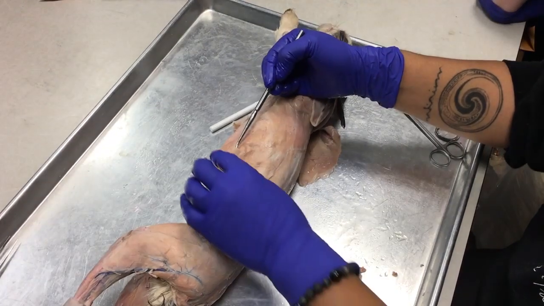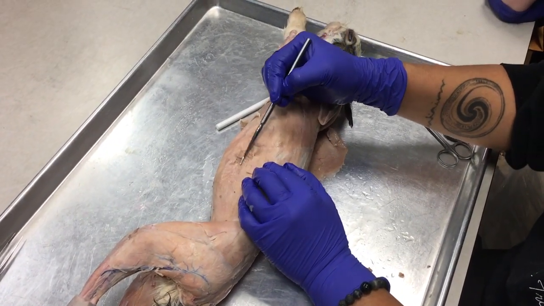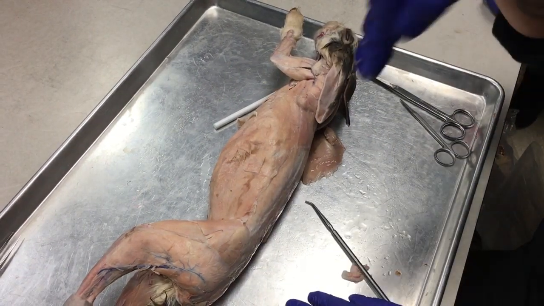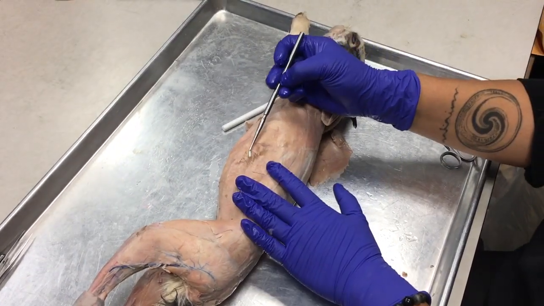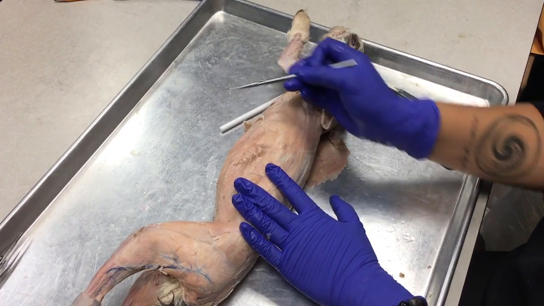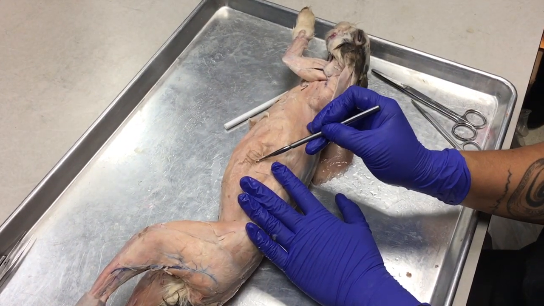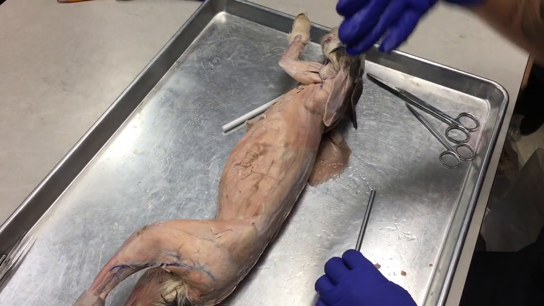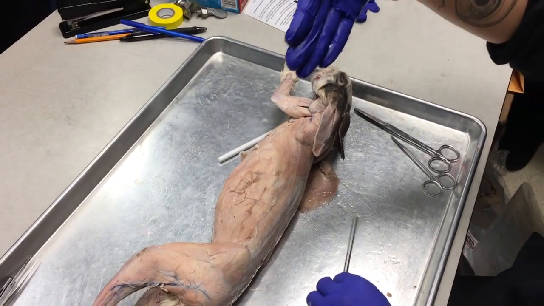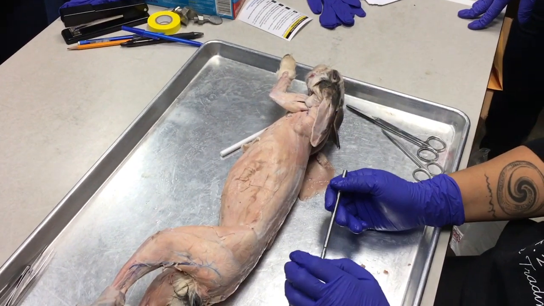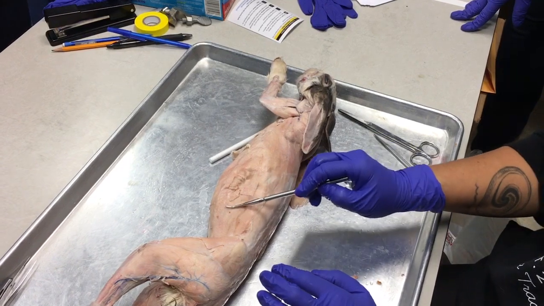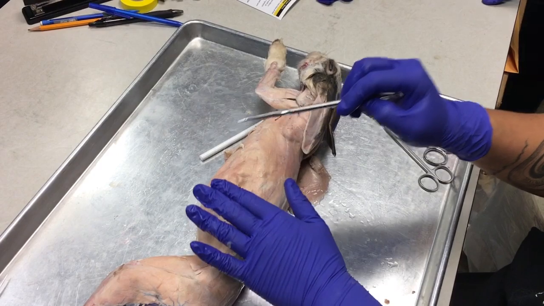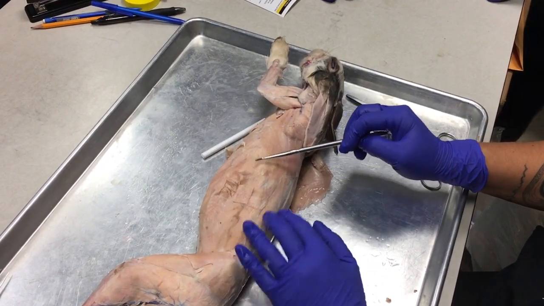Now if I lift up my little window and look just underneath, I see a group of fibers that's running vertically. These are the internal oblique muscles. And once I've carefully picked through those, I get to another layer where the fibers are running at a little bit of an angle. These are called the transversus abdominis. Okay, so your oblique muscles have three layers: external, internal, and transversus abdominis.